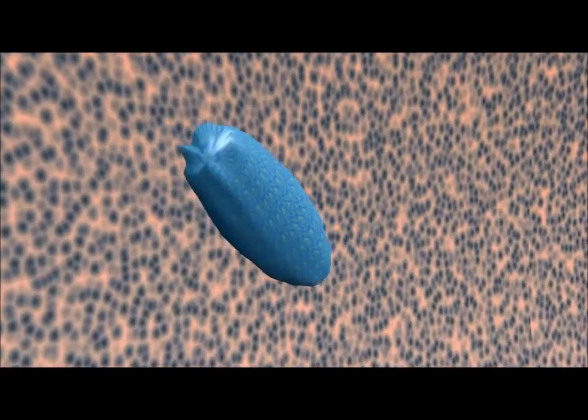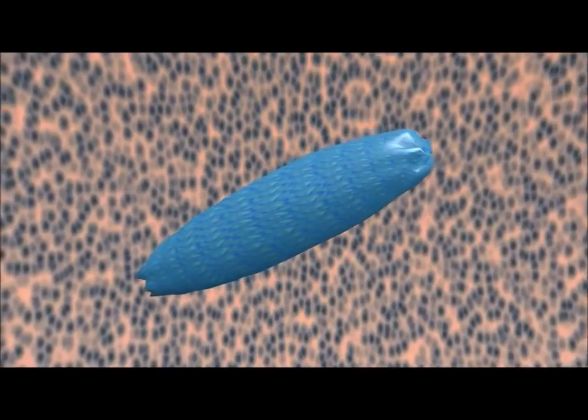This is a video of a 3D animation on the mismatch repair pathway in E. coli.